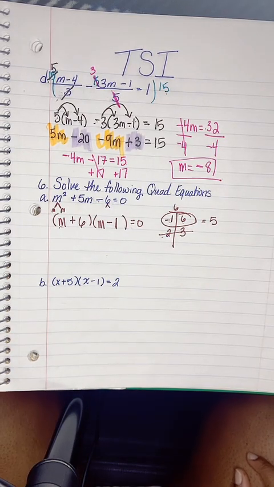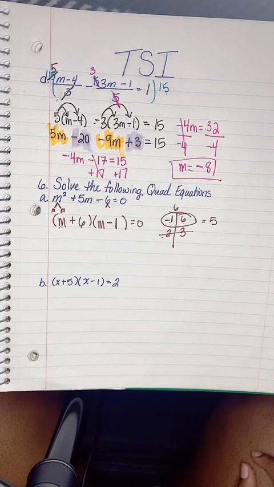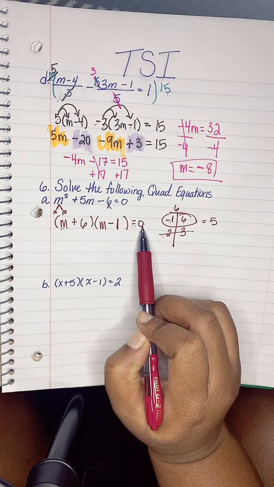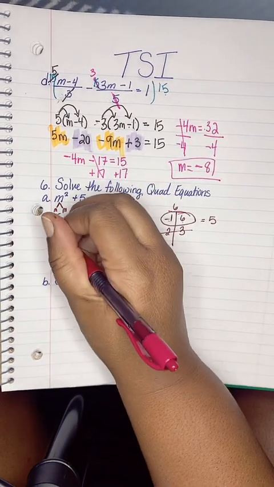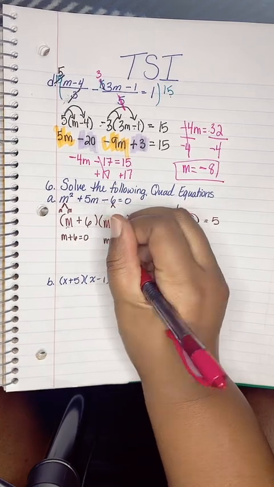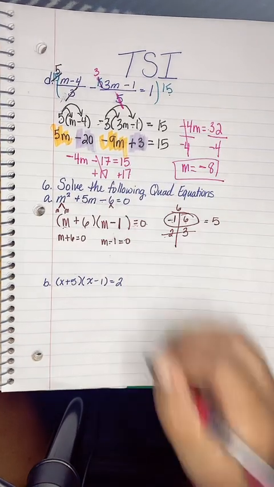Right? It's like, whoo, all that hard work, but we're still not done. Because if you see this equal 0 here, don't forget, you got to do this last step. M plus 6 equals 0 and M minus 1 equals 0.